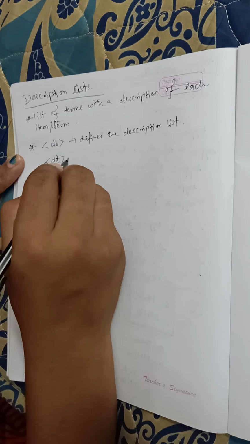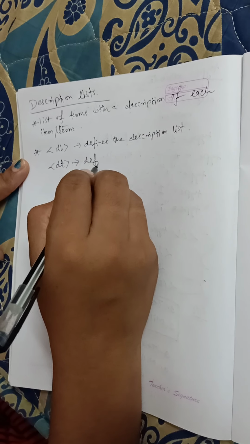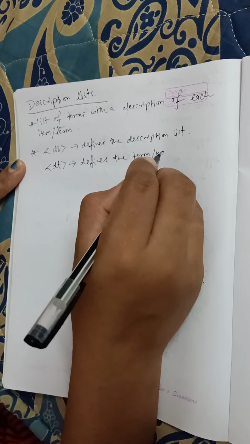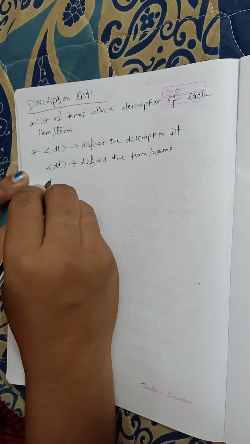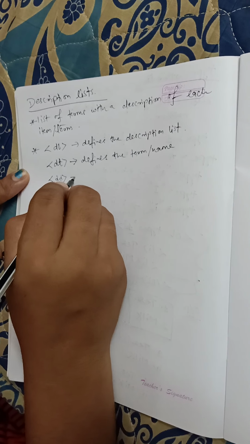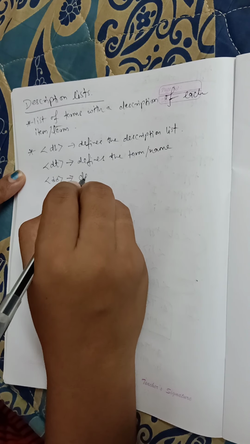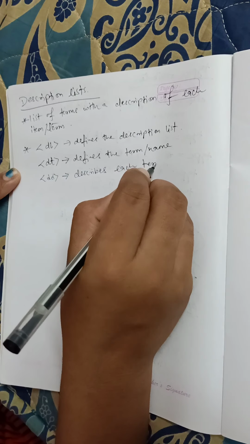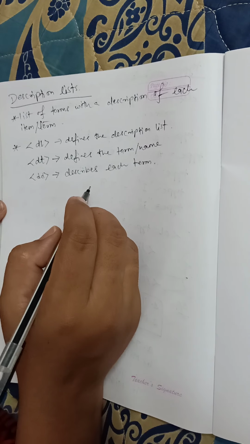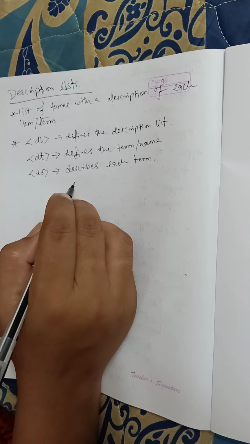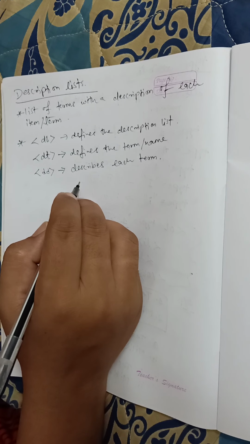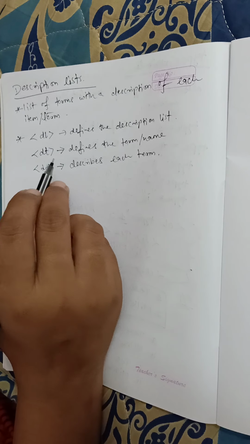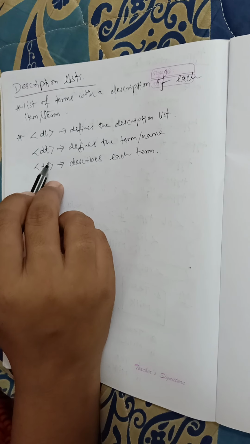Then we use the DT tag, which defines the term or the item name, and then we use the DD tag, which describes each term. Okay, so in previous cases we were using only two tags, that is UL and LI or OL and LI, but here we are using three tags, DL, DT, DD.